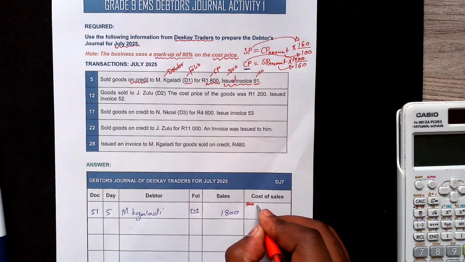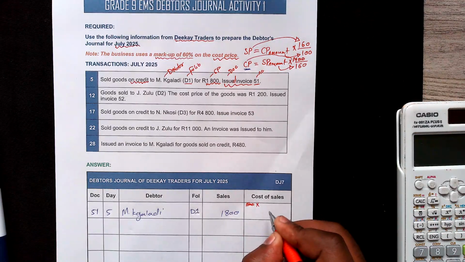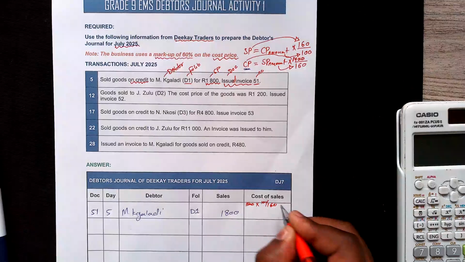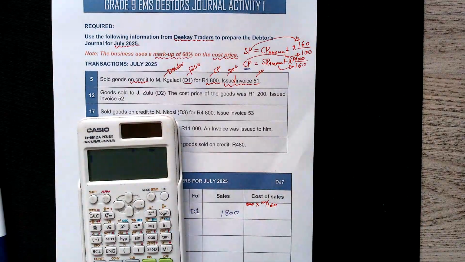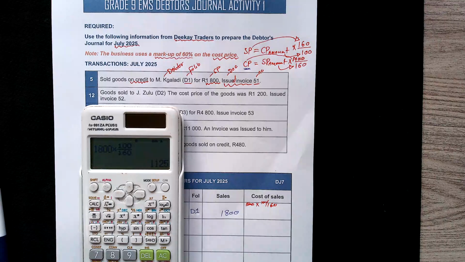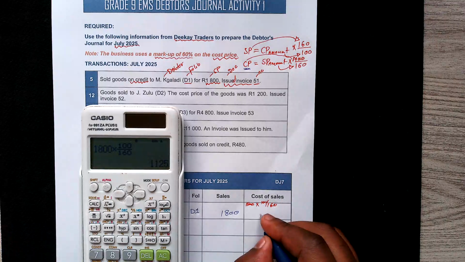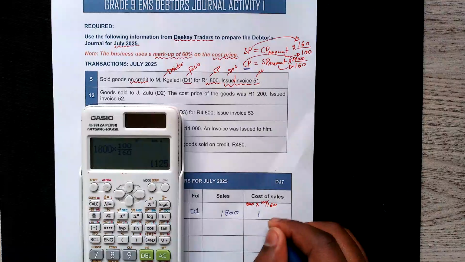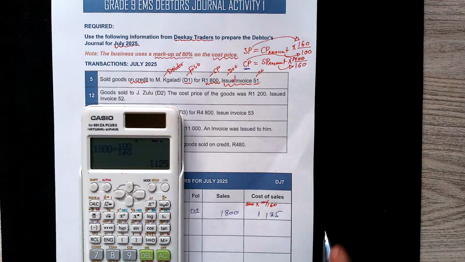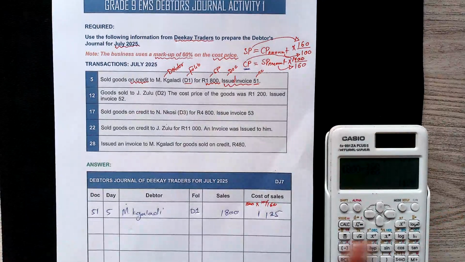Going to take 1,800, multiply it by 100 divided by 160. Okay, let's check how much we get. So it's going to be 1,800 multiplied by 100 divided by 160. So we get 1,125. So this is the cost of sales of the goods that we sold.